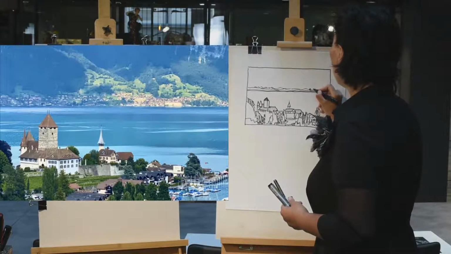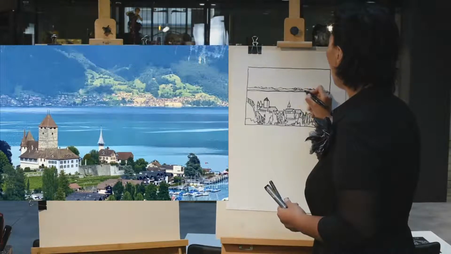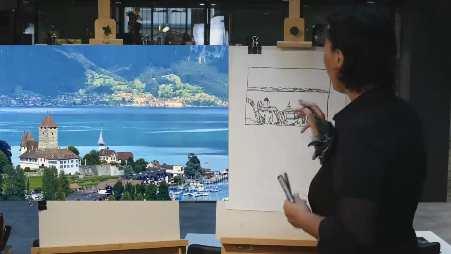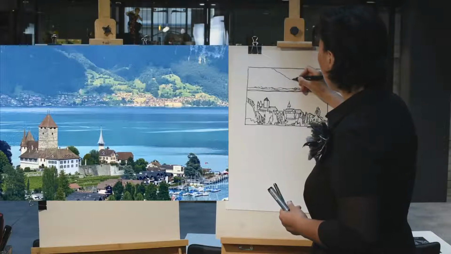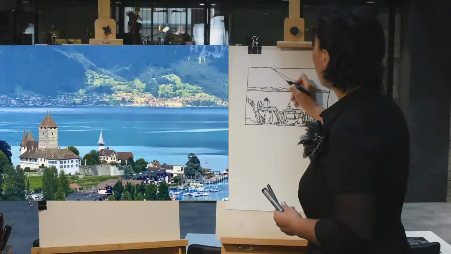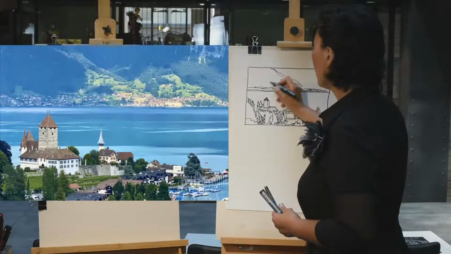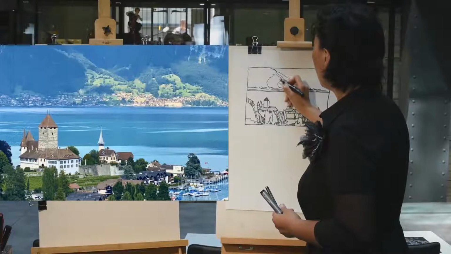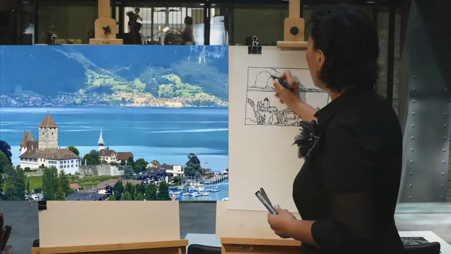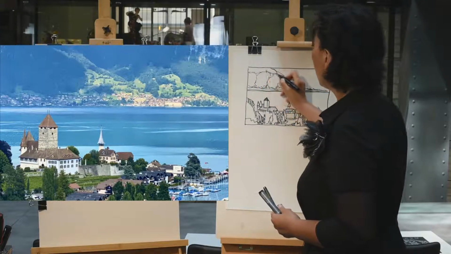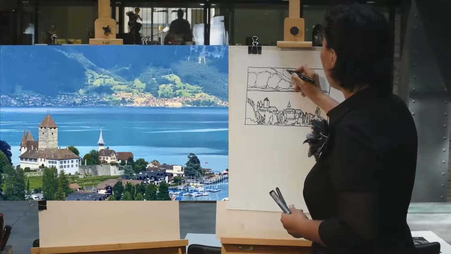I will not show all, but at least you understand they have some. This, the boundary, and of course the mountain. Mountain and some big trees in the front.